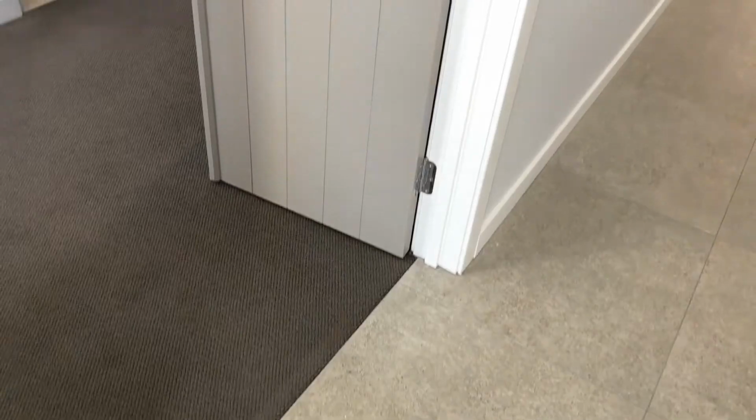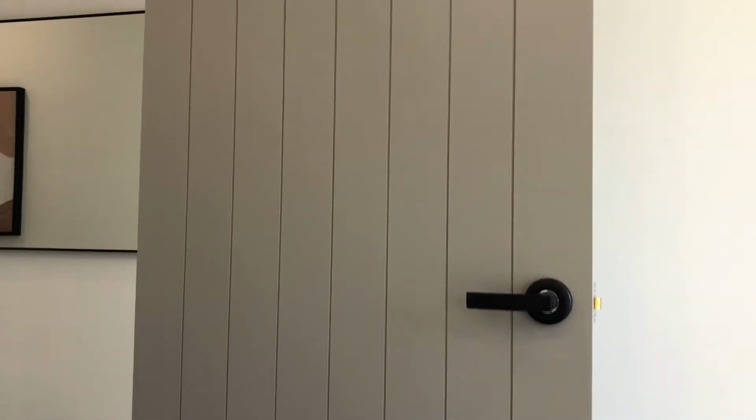To complement that undulating surface of the floor tiles, we added more texture. Firstly in the carpet, which runs throughout all of the bedrooms, and it's in a deeper grey to contrast the colour of the tiles as well. Further textures found in the door profile, where vertical lines draw your eye in and up into the space, adding to the feeling of height.